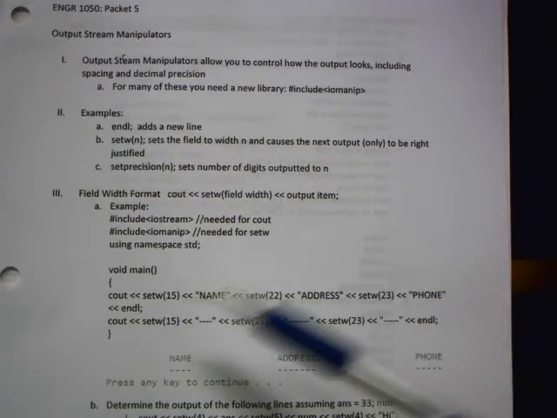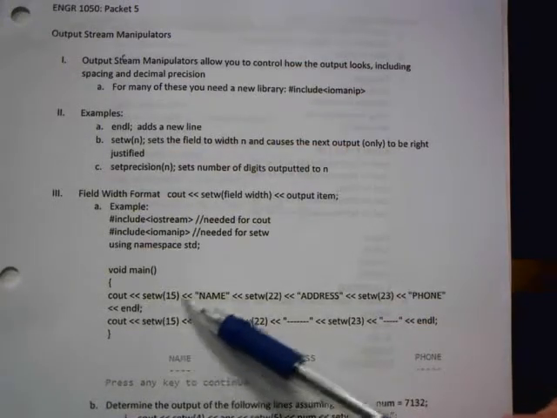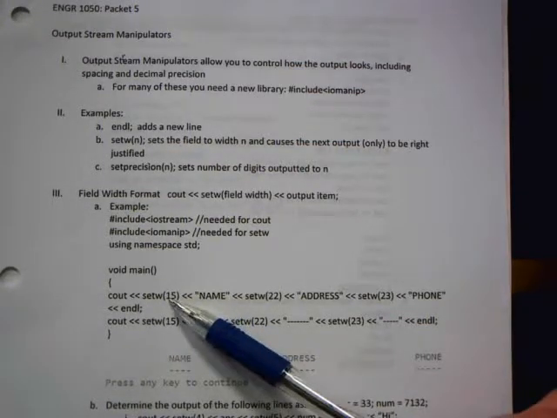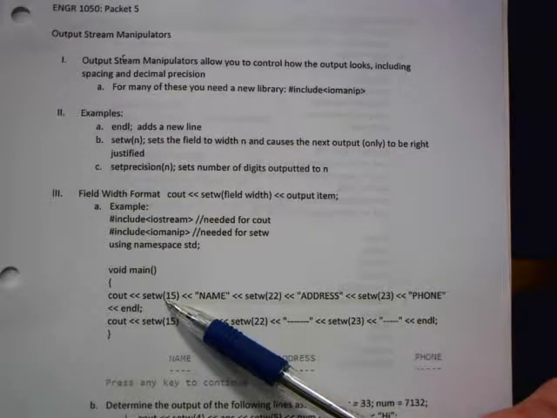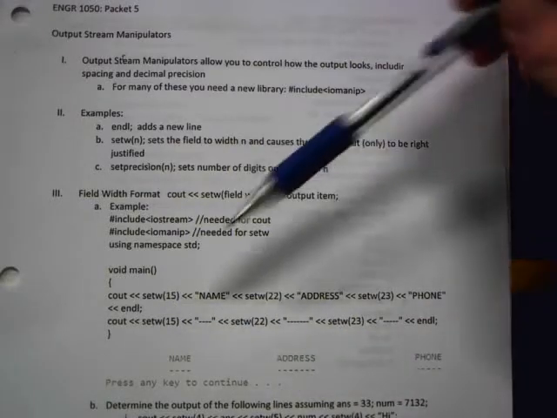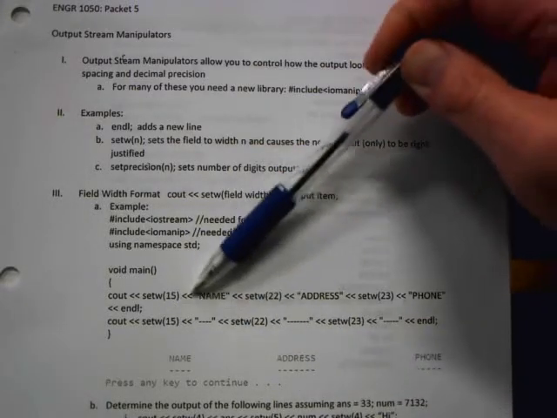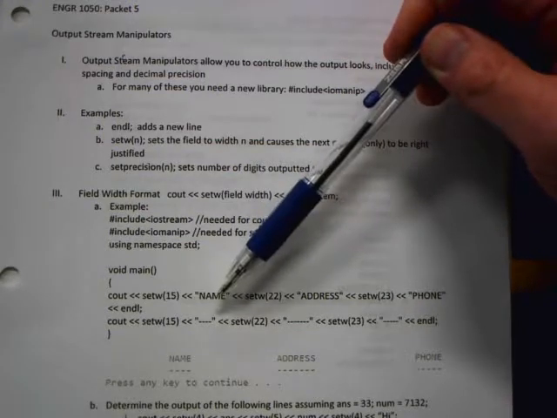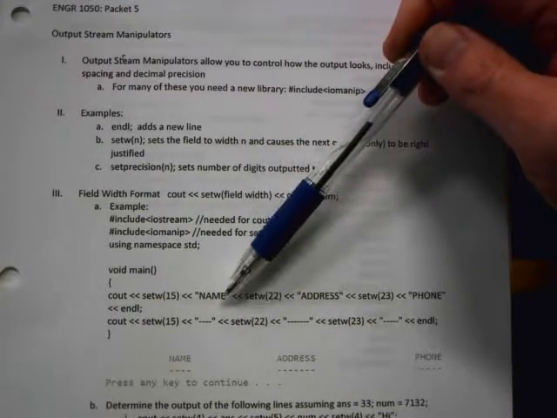All right, so what's this line going to do? setw does what? Since this is a number 15, it's going to save 15 spaces on the screen. And then this name will be printed within that 15 spaces, but where will it be printed? It'll be printed on the right.